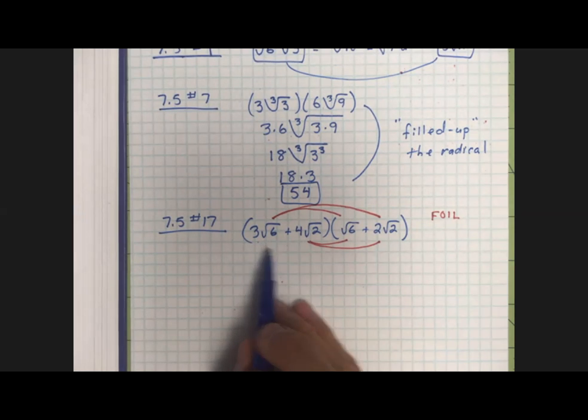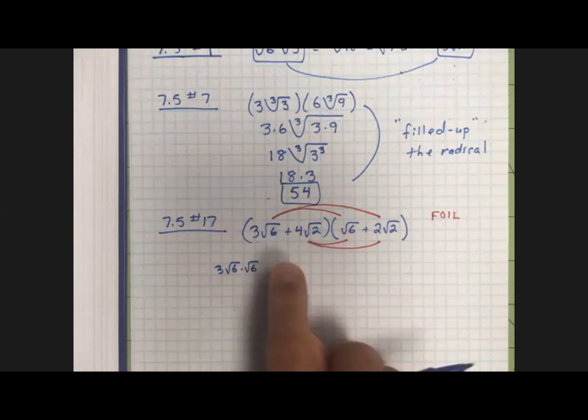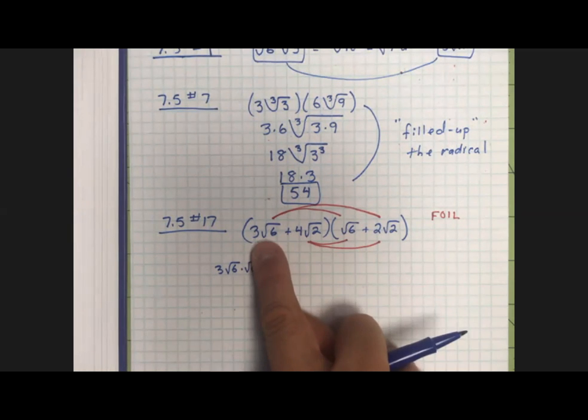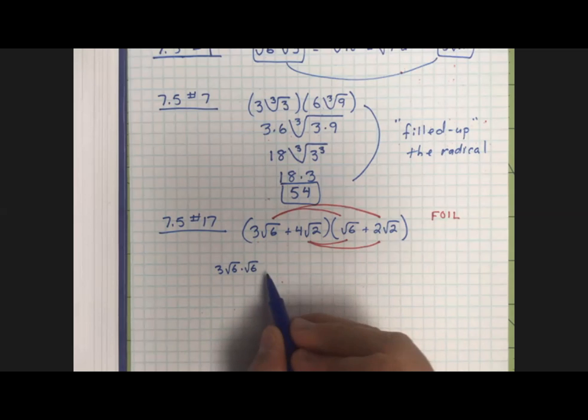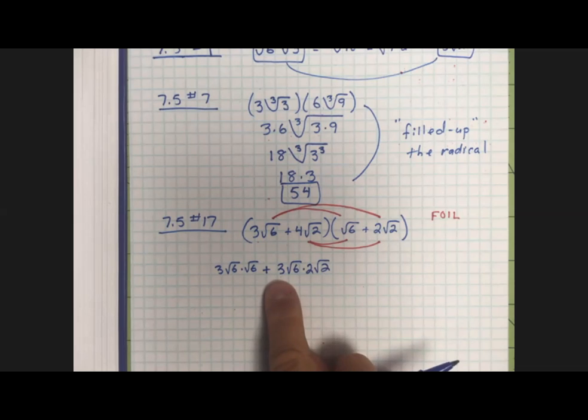So 3 root 6 times root 6. That's the first times the first. Outside, 3 root 6 times 2 root 2. And I'll multiply like I did above. The people outside belong together. 3 times 2 is 6.